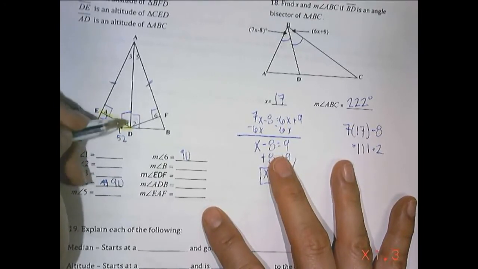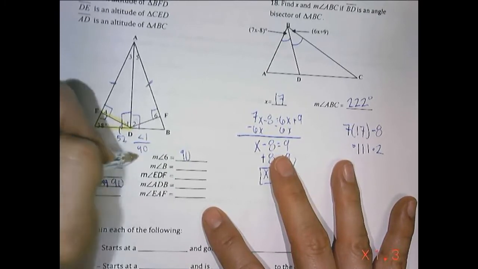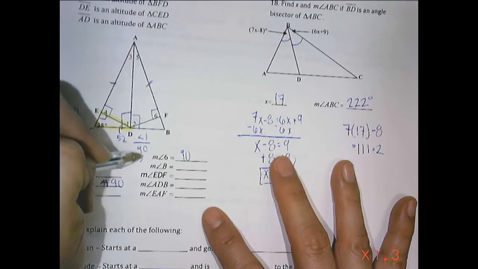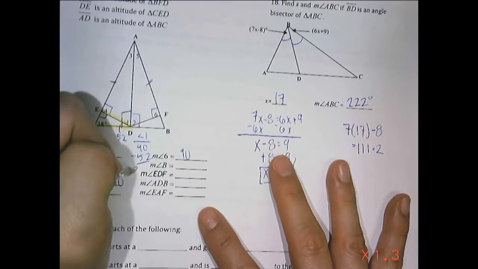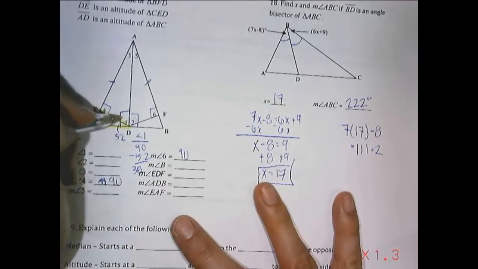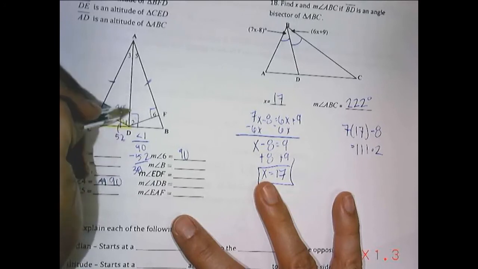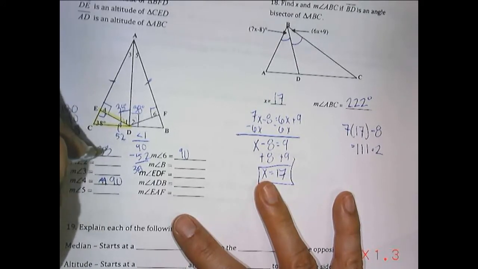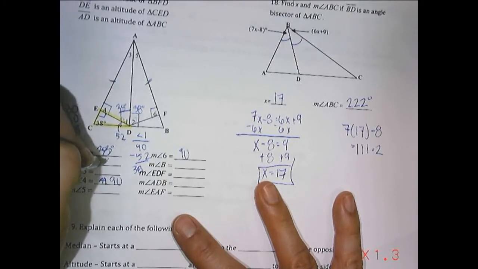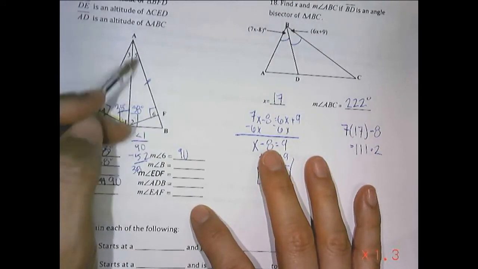So in order to find angle 1, I'm going to take 90 and subtract 52, and I'm going to end up with 38. So I now know that angle 1 is 38 degrees and angle 2 is 38 degrees. So I'll fill those in. Okay, next thing, I can figure out what this angle is.